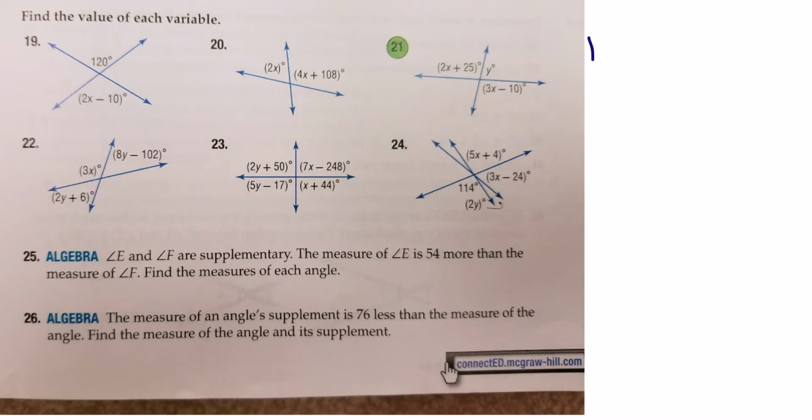So 19. I have vertical angles, so I get to say 2x minus 10 equals 120. I add 10 to both sides, I get 2x equals 130. I divide by 2, I get x equals 65. Then 20.